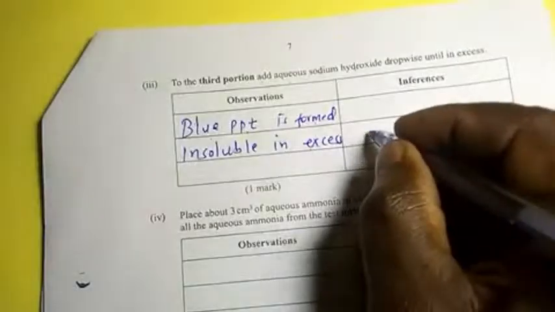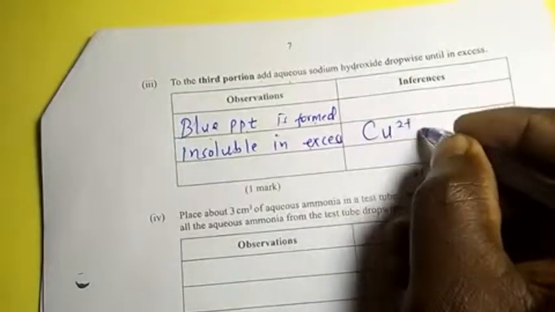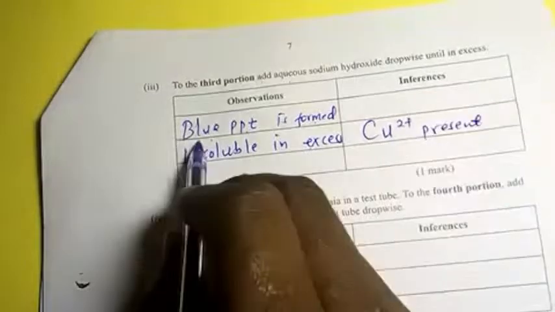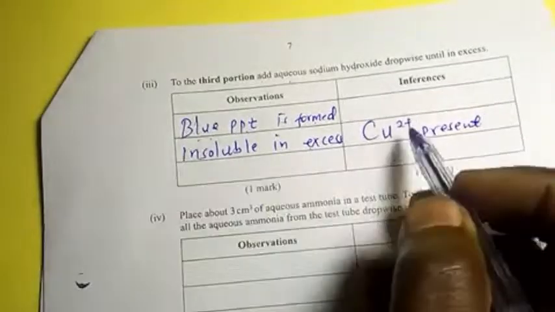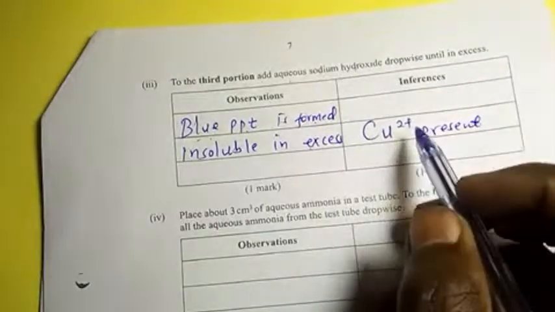Therefore, that also tells you that the copper 2 ions are present. So long as it is a blue precipitate, it confirms copper. Copper 2 ions are the only ions which are blue in color.